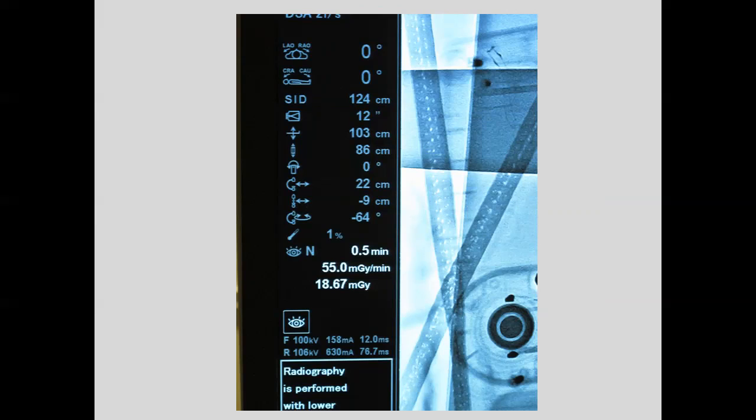Do they have that then calculated for operator exposure?